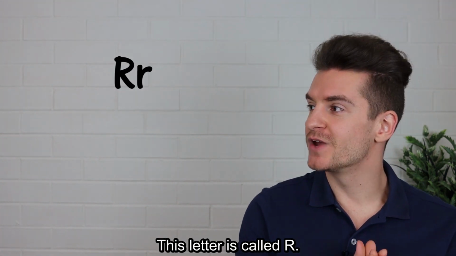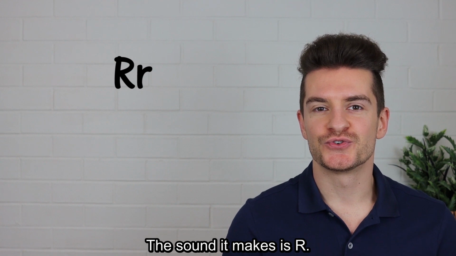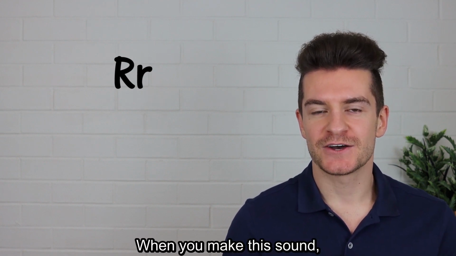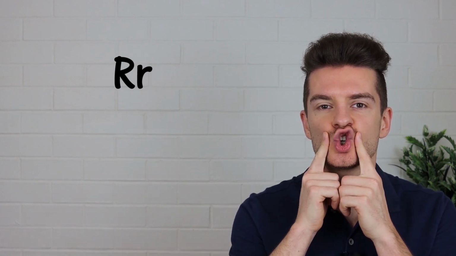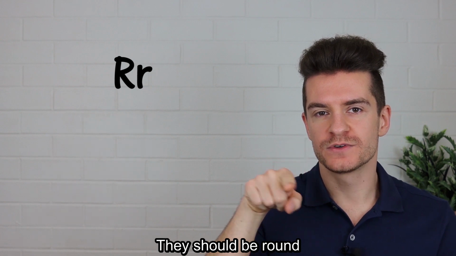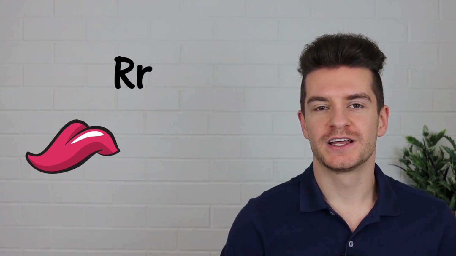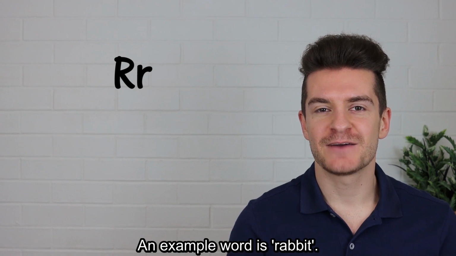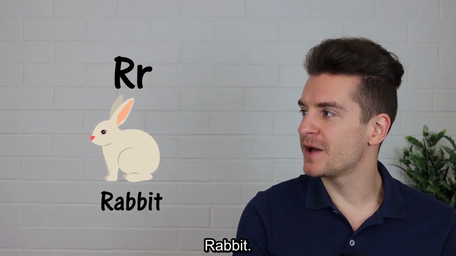This letter is called R. The sound it makes is R. When you make this sound, you need to put your lips like this. They should be round, and your tongue should be like this. R. An example word is rabbit.